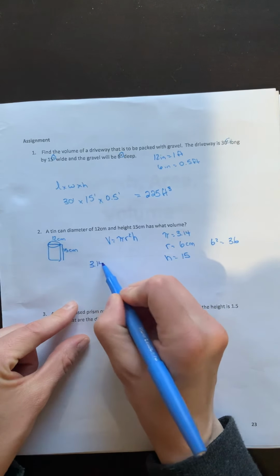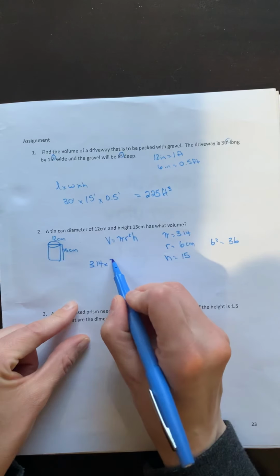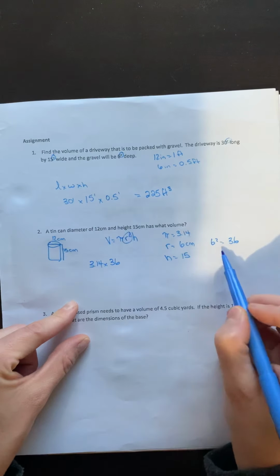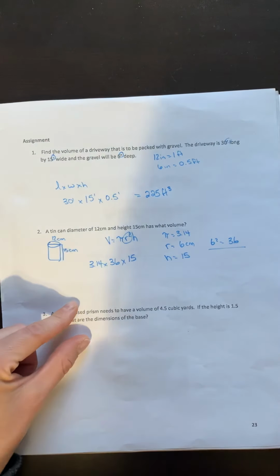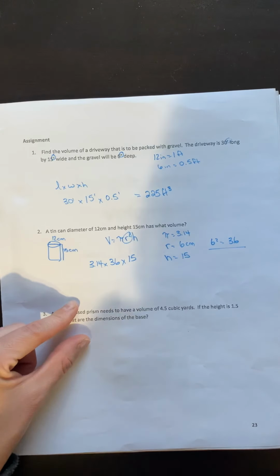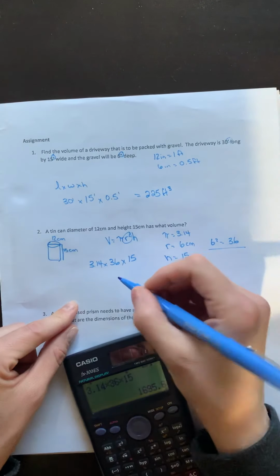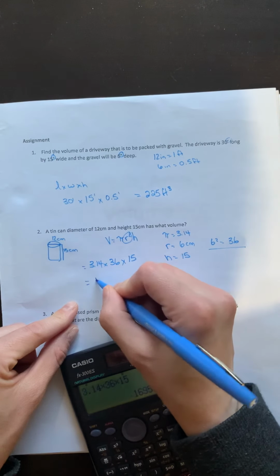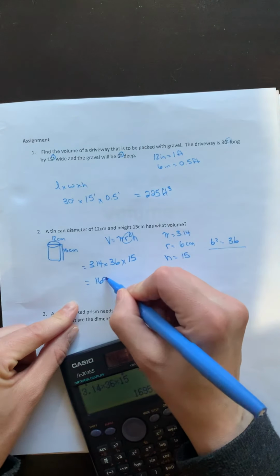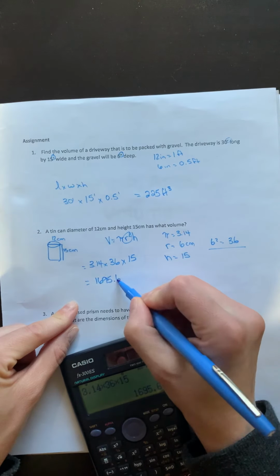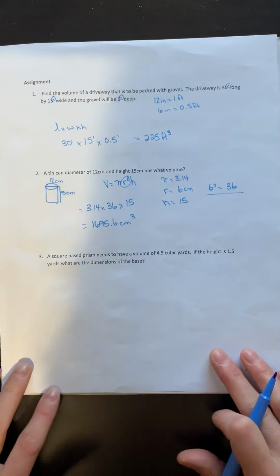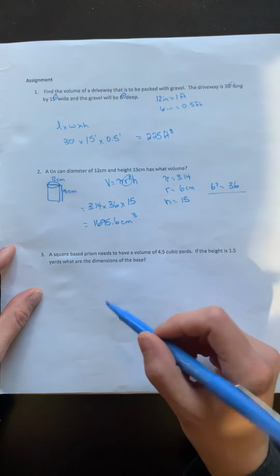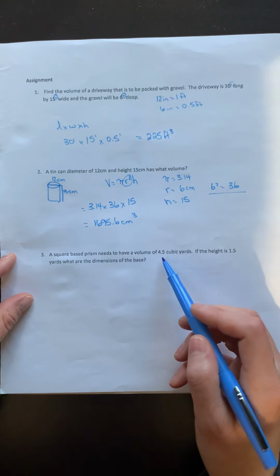I've got 3.14 times 36, right? Because that's my radius squared, which we figured out already, times 15. Plug those all in. 3.14 times 36 times 15 gives me 1,695.6 centimeters cubed. Okay?